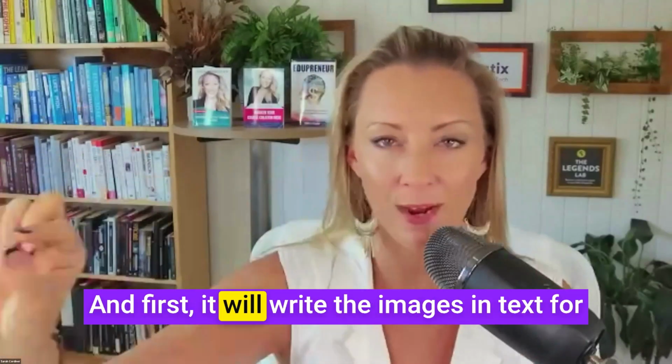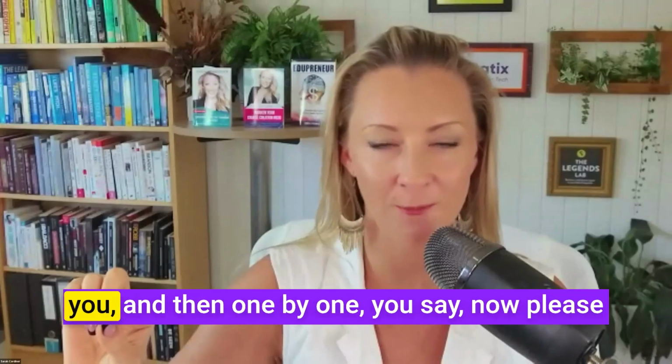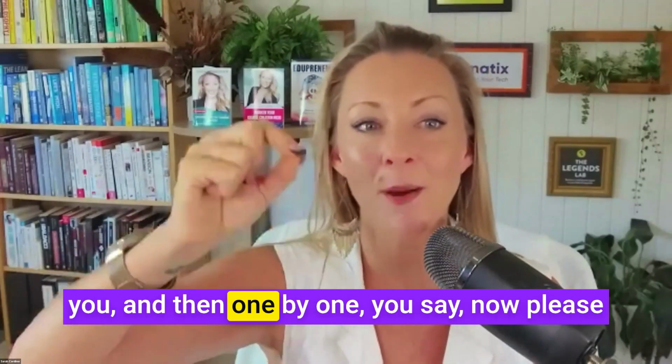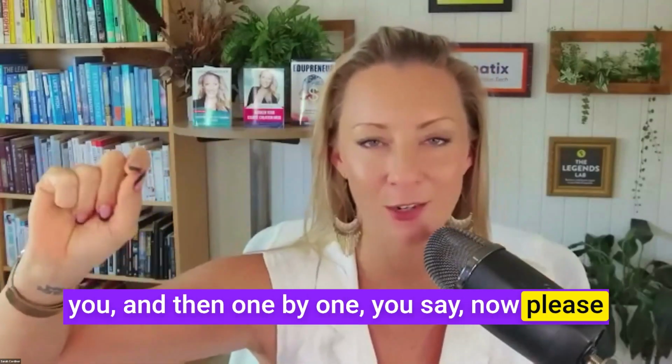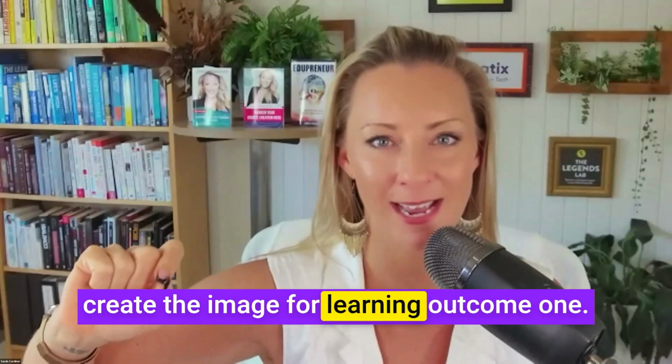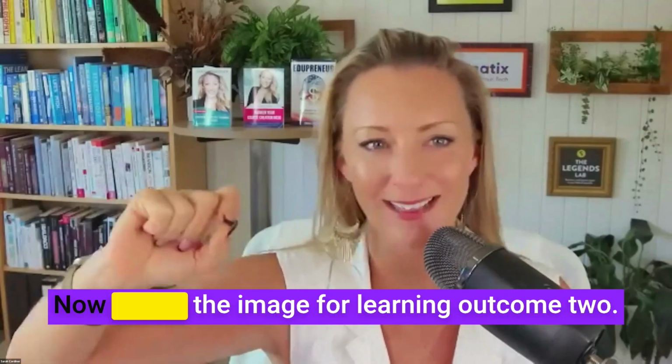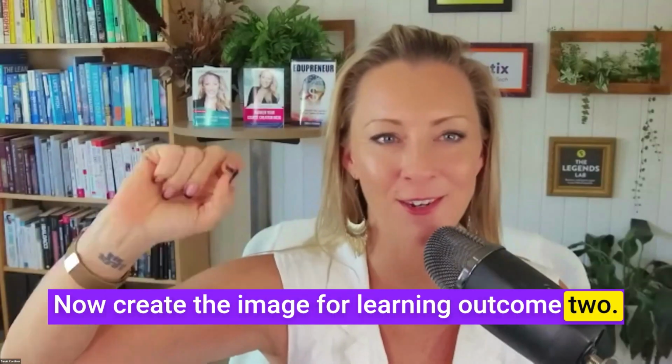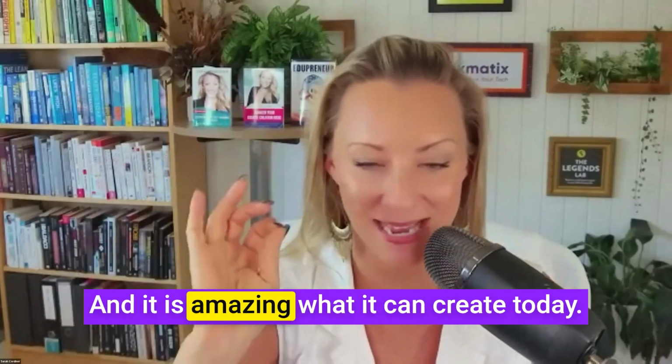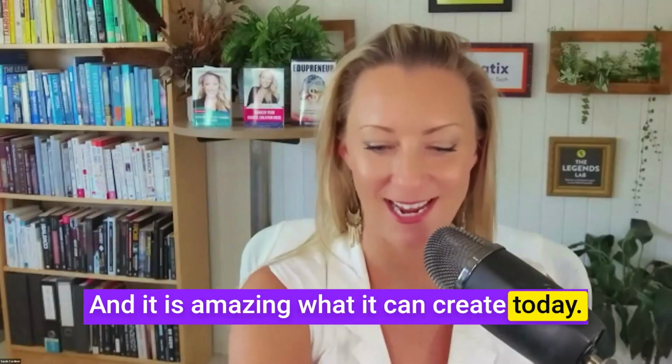First, it will write the images in text for you. And then one by one, you say, now please create the image for learning outcome 1. Now create the image for learning outcome 2. And it is amazing what it can create today.